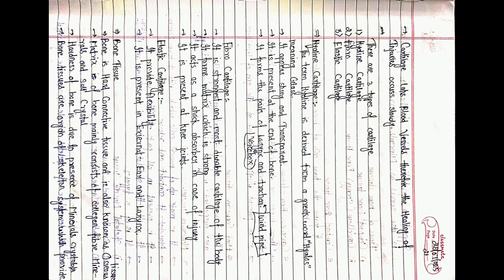Hyaline cartilage. The term hyaline is derived from a Greek word hyalos, meaning glass. It appears shiny and transparent. It is present at the end of bone. It forms parts of the larynx and trachea, the windpipe and voice box.